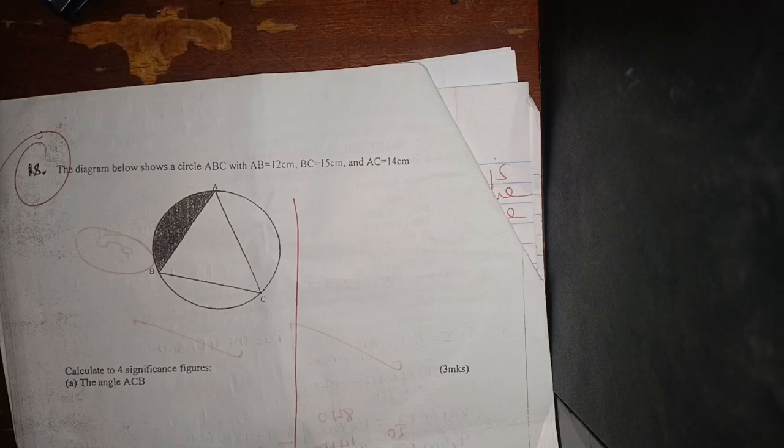I will want us to look at this question and be able to get the right answers. I'll first read the question to you, then we shall be able to go to the working. The question is given as follows. The diagram below shows a circle ABC with AB measuring 12 centimeters, BC measures 15 centimeters and AC measures 14 centimeters.